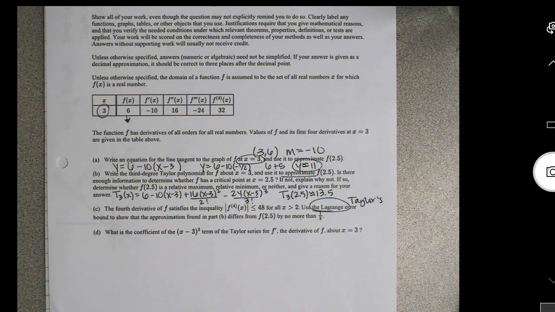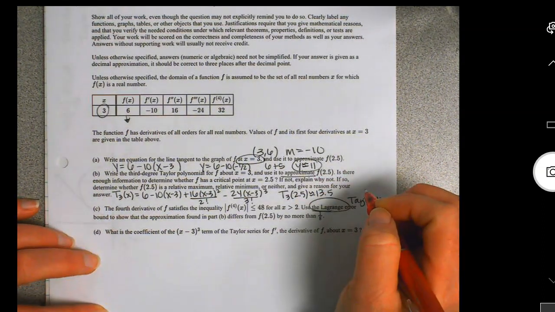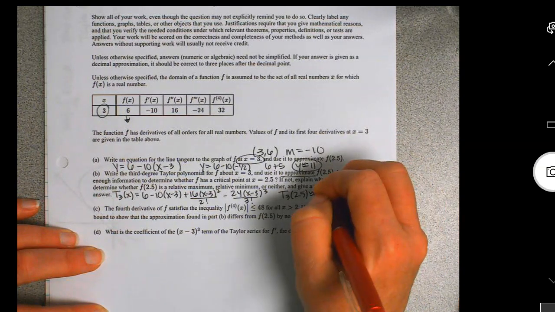Okay, so then is there enough information to determine whether f has a critical point at 2.5? I said no because there's no function. If you had 0 for a first derivative, but we don't even have a derivative. A critical point means we need to have a derivative. So they're just throwing an extra thing in there to see if you're just going to wing it. No, there's not enough information. Explain why not.